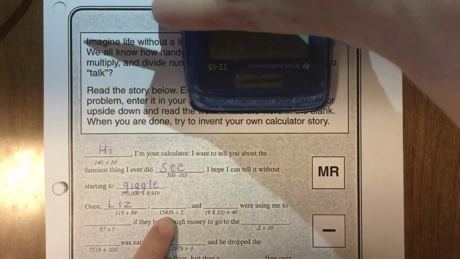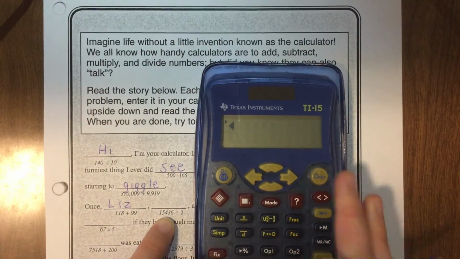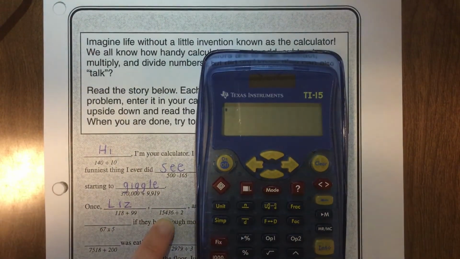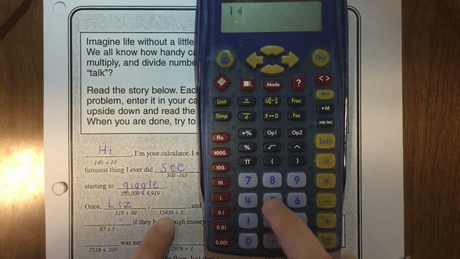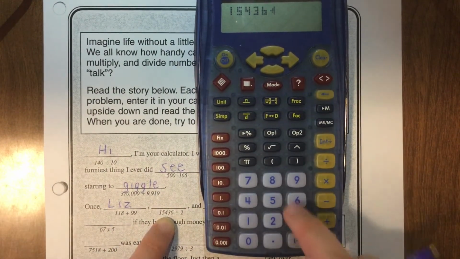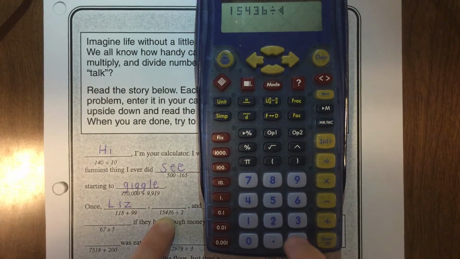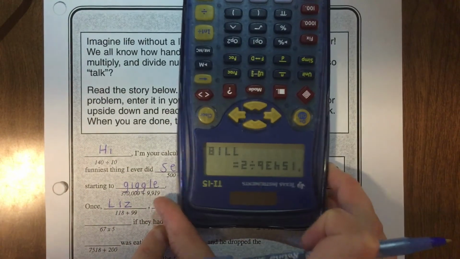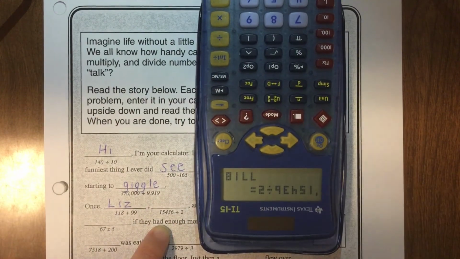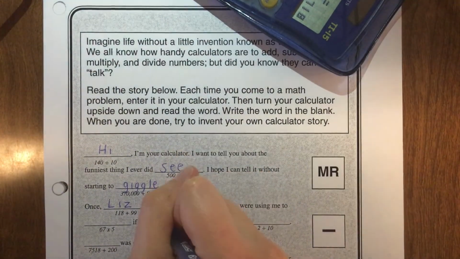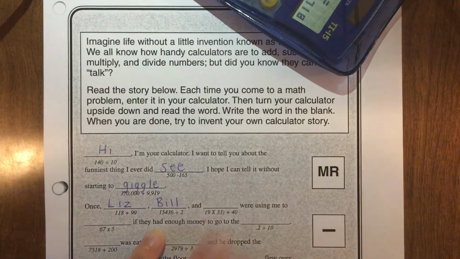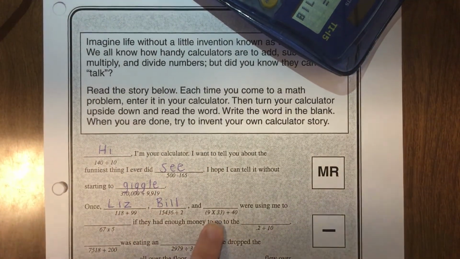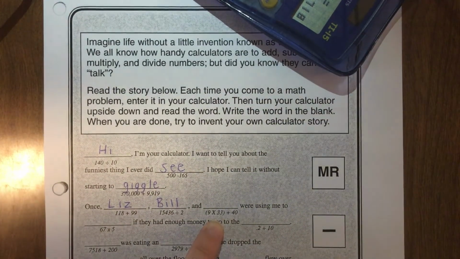Then I have this expression to put in there. 154 minus 36 divided by 2 equals, and it says Bill. B-I-L-L, Bill.